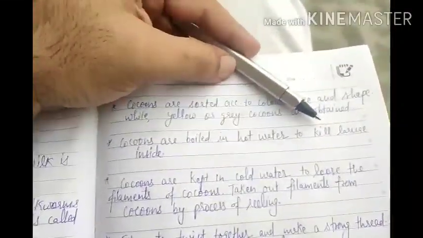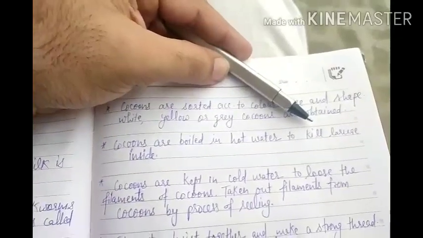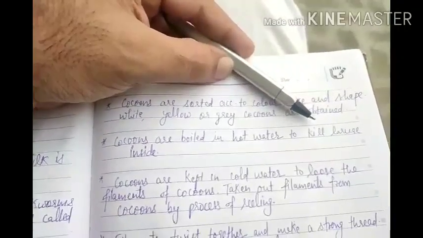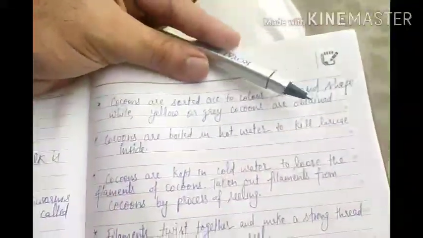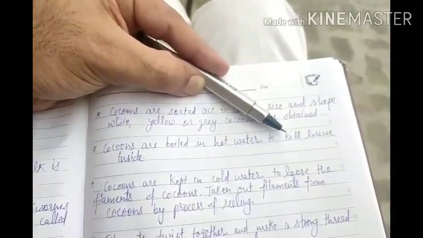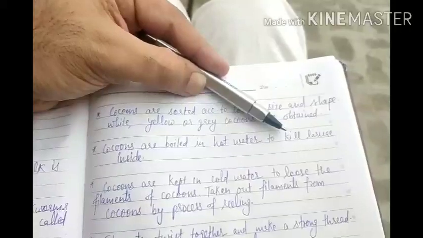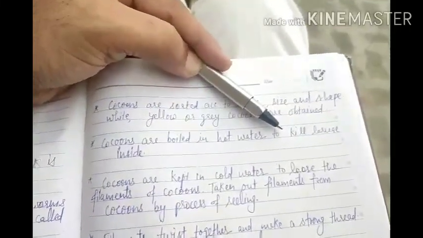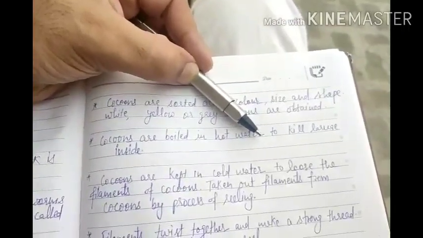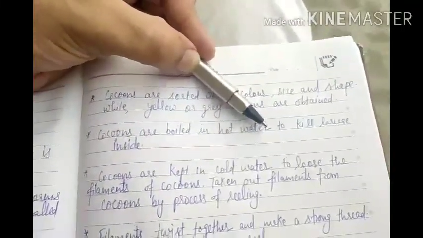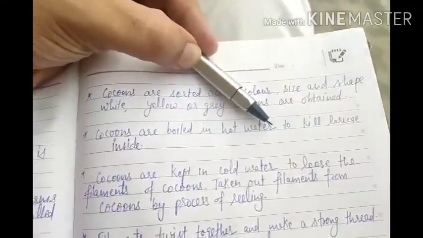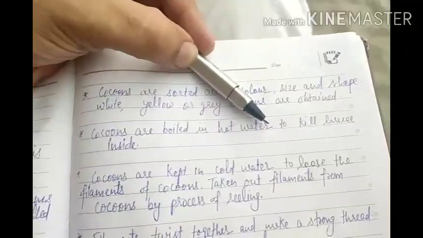One cocoon can give you nearly 1 kilometer of lengthy silk fiber. So if the pupa comes out from the cocoon, then that will not be continuous silk fiber, it will be broken. So we want continuous silk fiber. That's why the farmers think that the pupa should not come out from the cocoon, and they boil those cocoons in hot water so that the larva is killed inside.